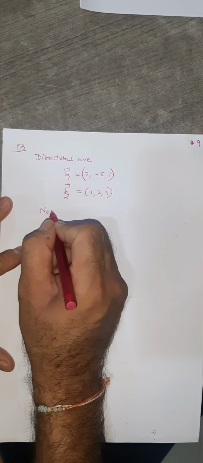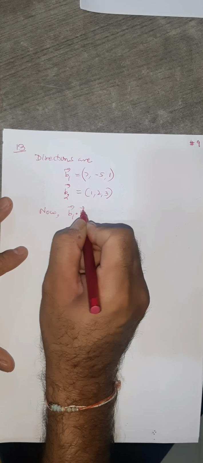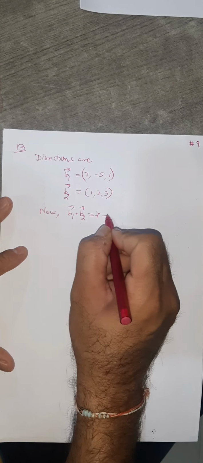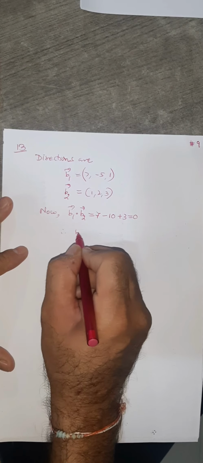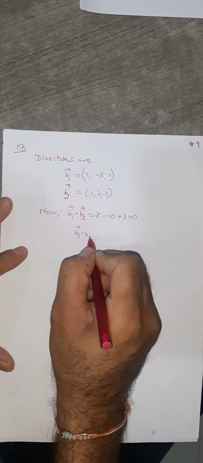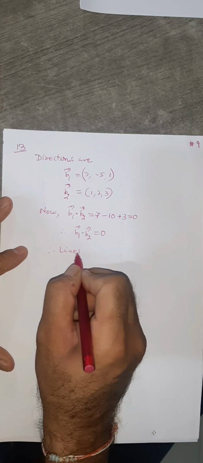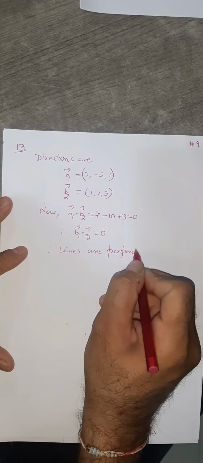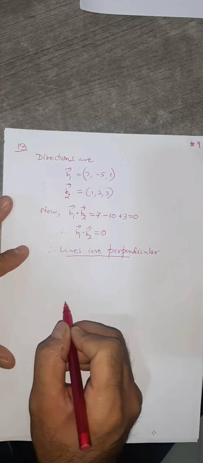So now we get the dot product. What is the dot product? b1 dot b2. So this into this is 7, this into this is minus 10, plus 3. You can see that it is 0. So here the directions' dot product equals 0. Therefore the lines are perpendicular. We had such a question in the beginning of this exercise.